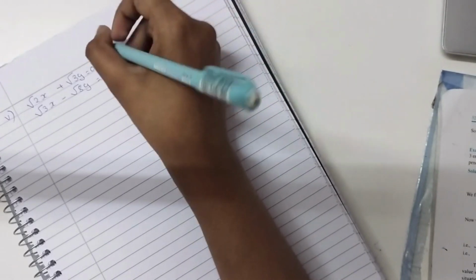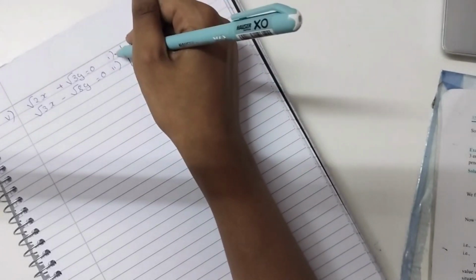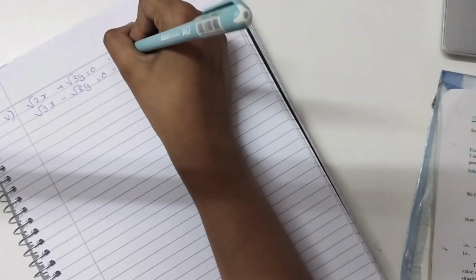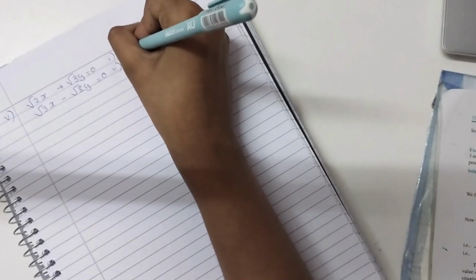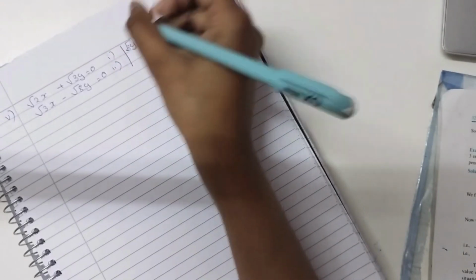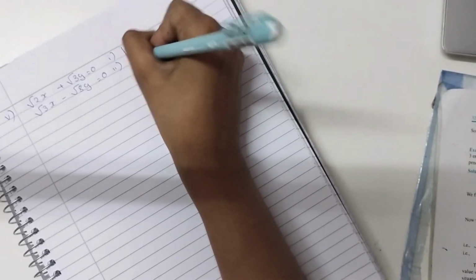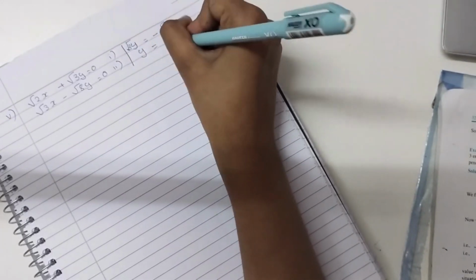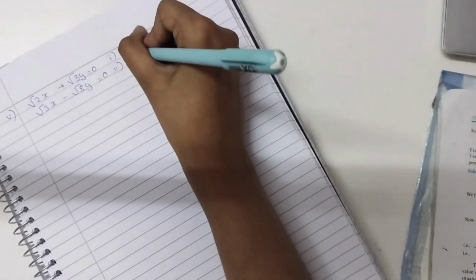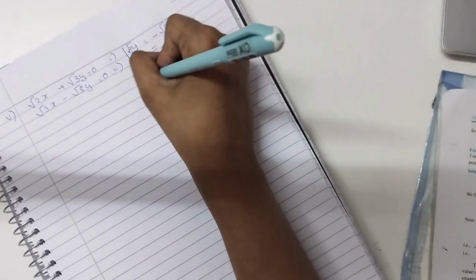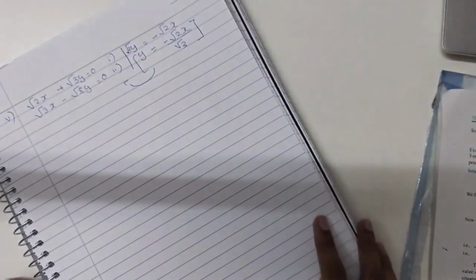So if we write the first equation in terms of y, we would get root 3y is equal to negative root 2x, and isolating the y, we'll get negative root 2x over root 3. So we're going to substitute the value of y expressed in terms of x in the second equation.